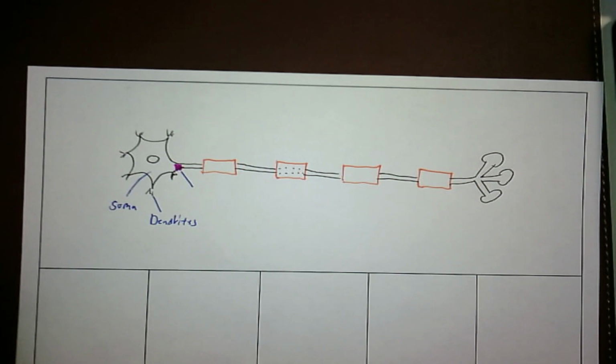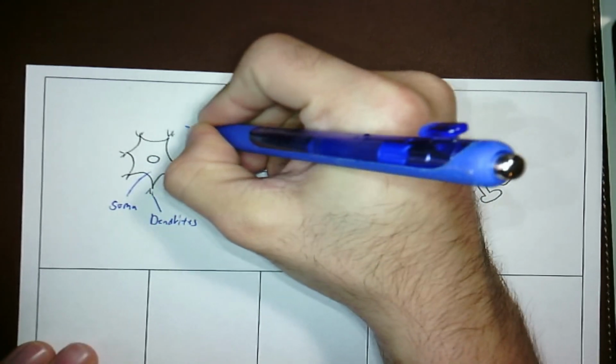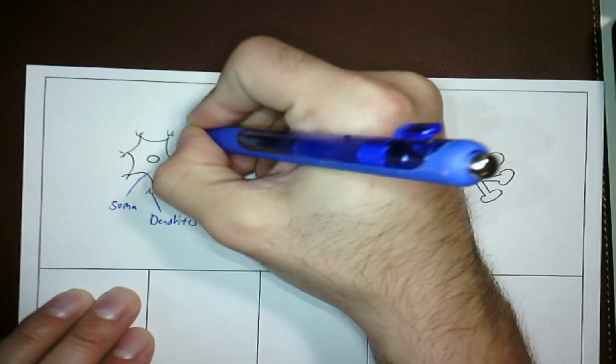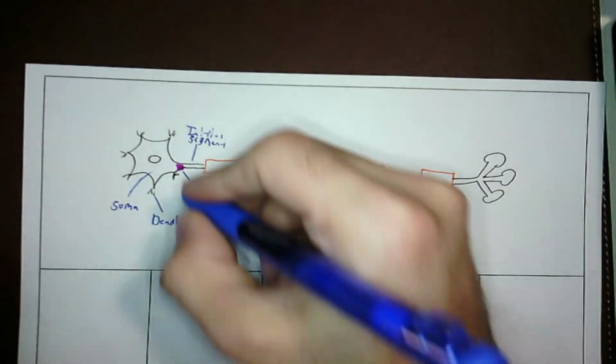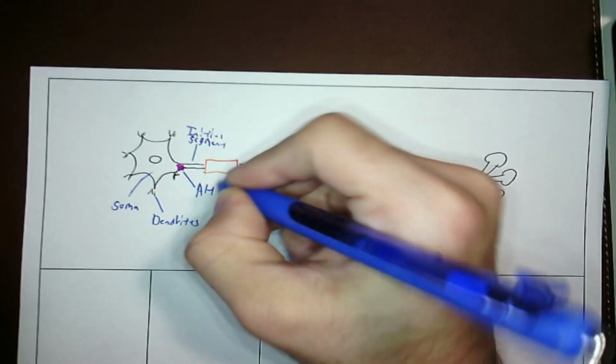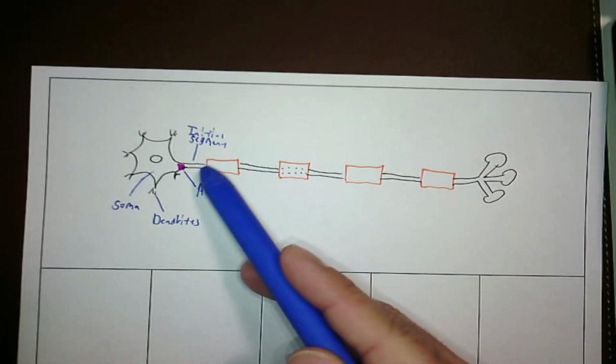Maybe me using the word segment is making you think initial segment, which maybe we can call the initial segment. But this here, I'm going to label AH for axon hillock. In anatomy and neuroanatomy, they don't typically label or name something unless it has a function. That's for you to discover. You're labeling this axon hillock, you're labeling this initial segment.